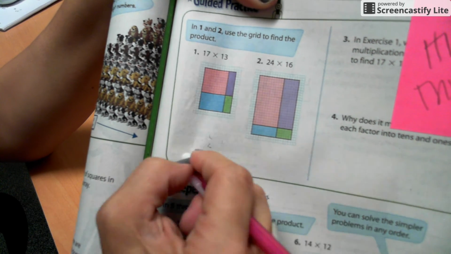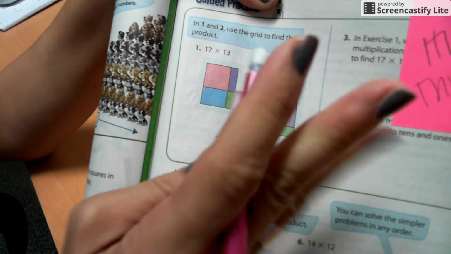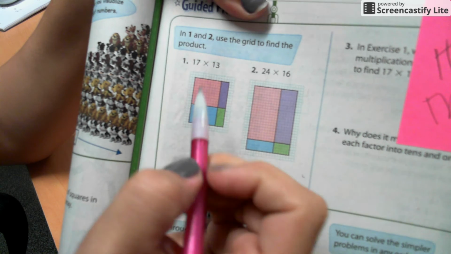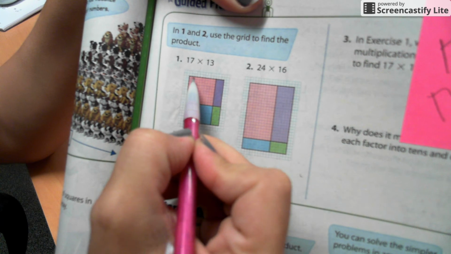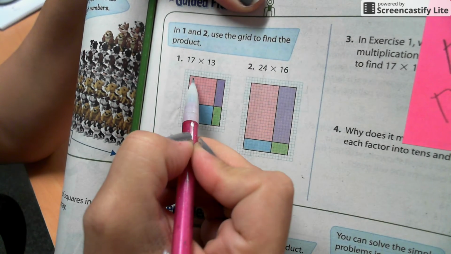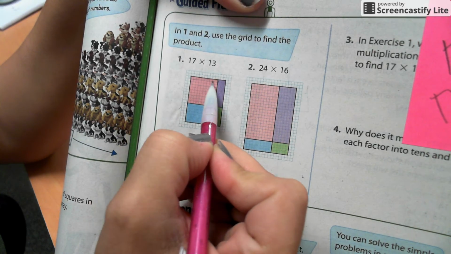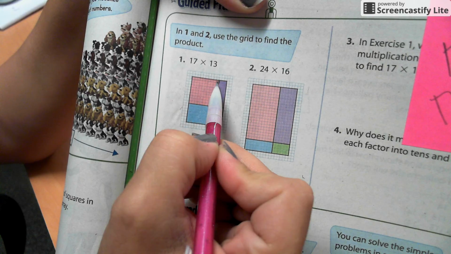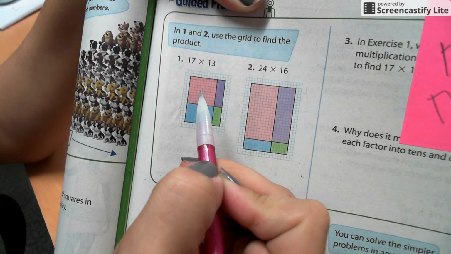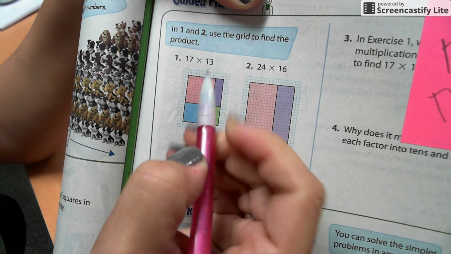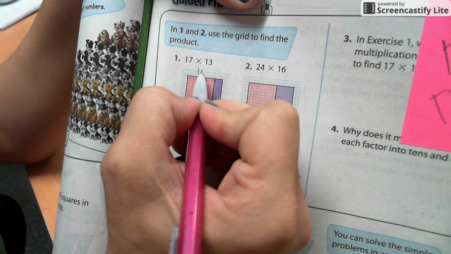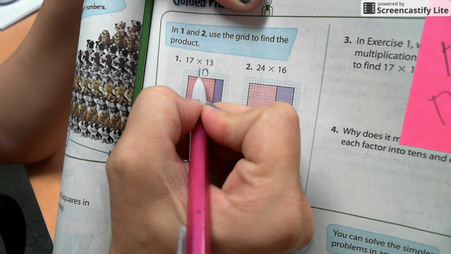This one, and I'm going to erase that so we have room, if you notice, it has a grid. Now, what do you notice about this first pink grid? How many of the unit pieces are going across on the pink? Count them real quick. There are 10 of the unit pieces going across the top.